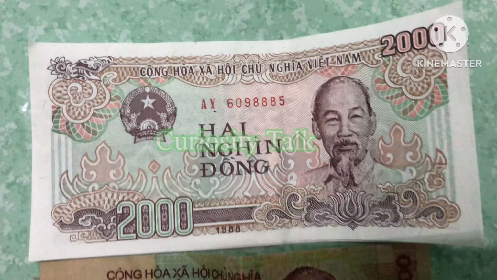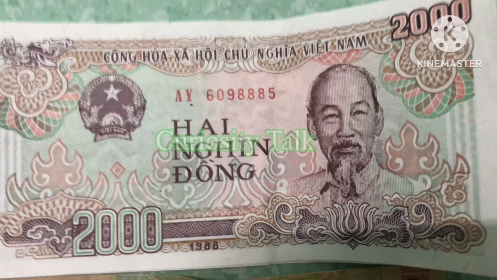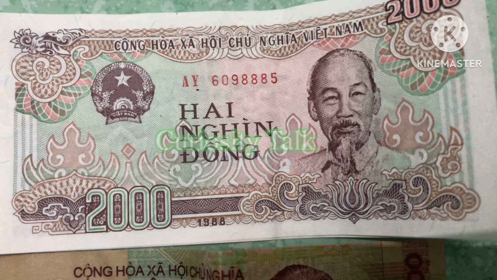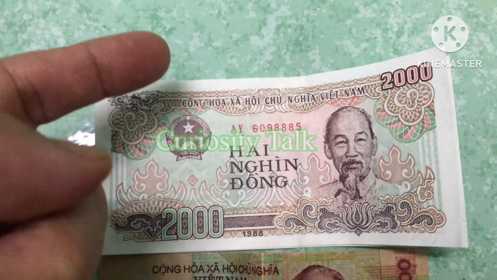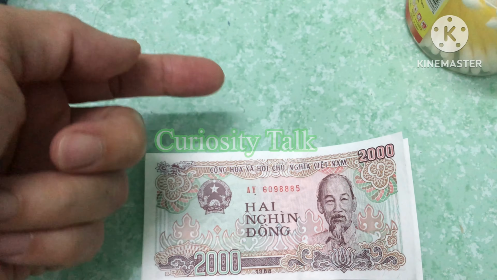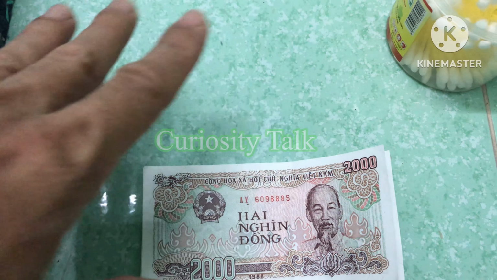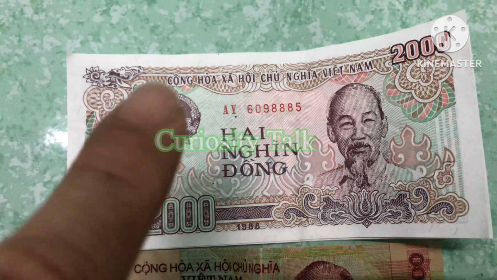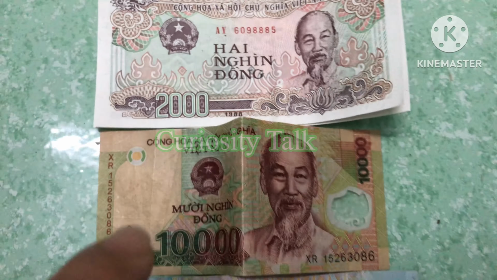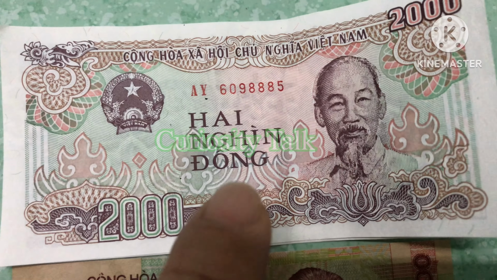Okay, starting with the smallest denomination, the 2000. There's also a 1000, and there's a 500 and 200, but hardly anybody uses them. The most used are the 1000 and 2000 Vietnamese dong.